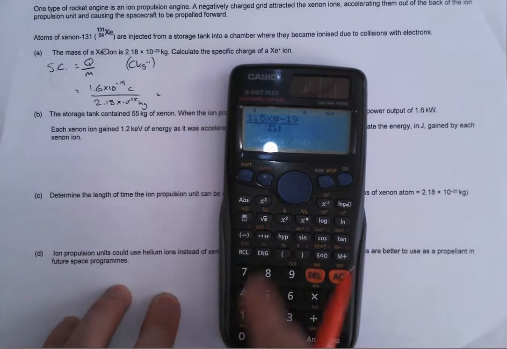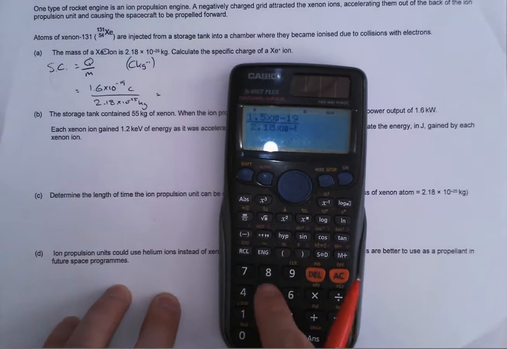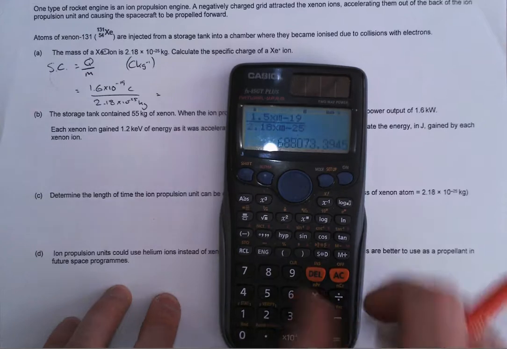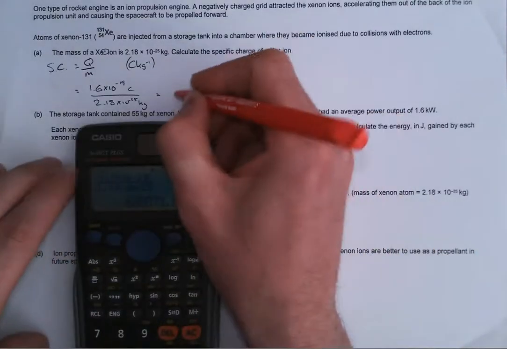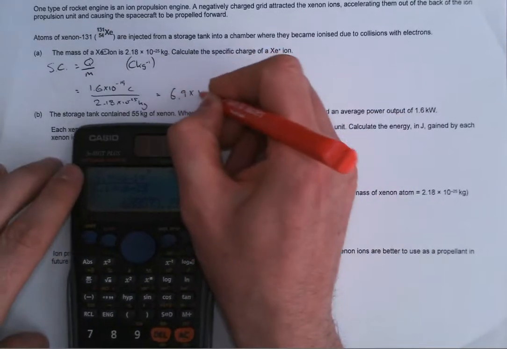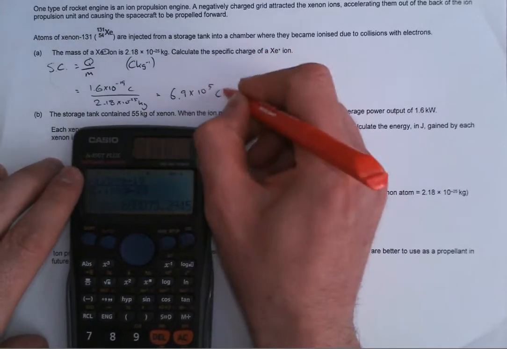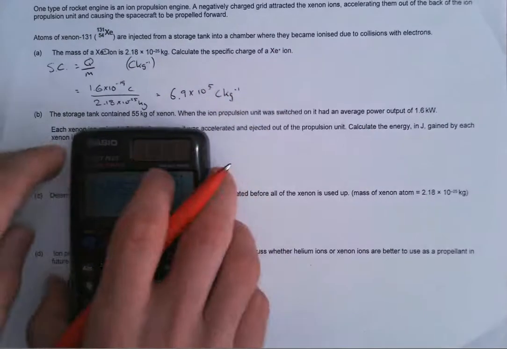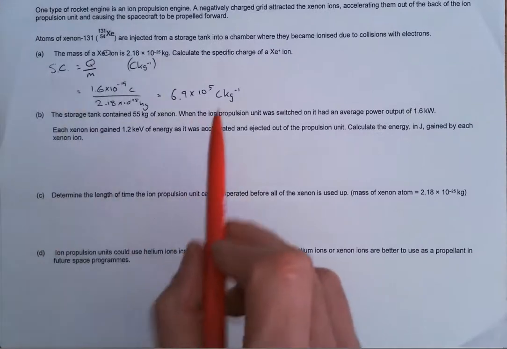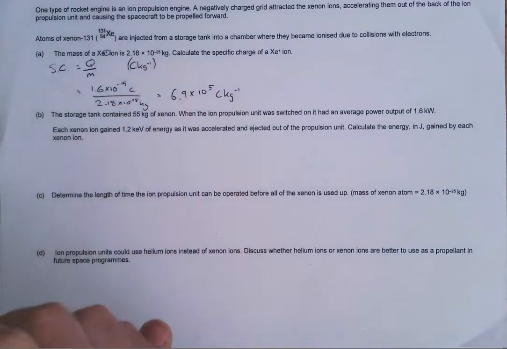Let's put that in our calculator now and figure out the answer. So it's 6.9 times 10 to the 5 coulombs per kilogram. And you should always expect pretty large numbers for specific charges.